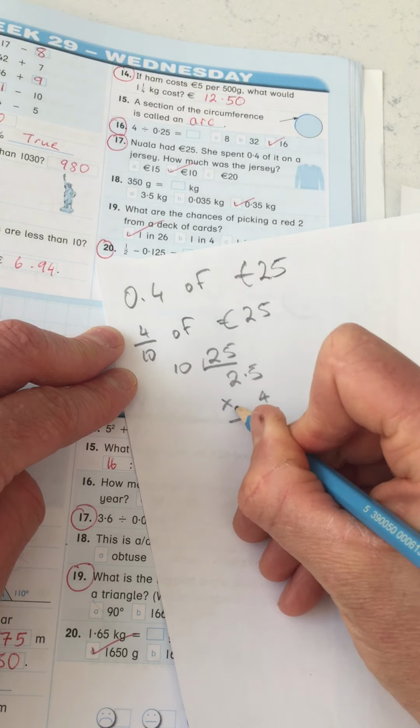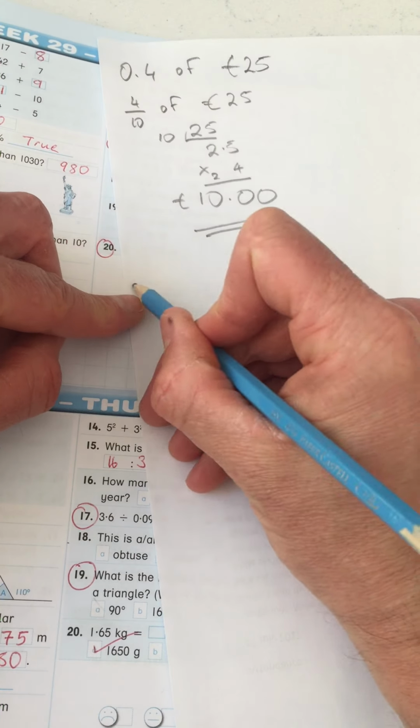And the final one, a half, take away 0.25. So let me write that one down.